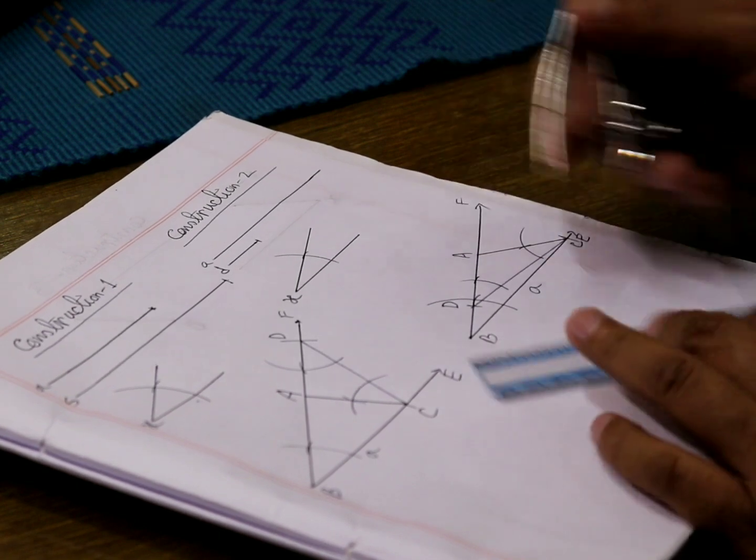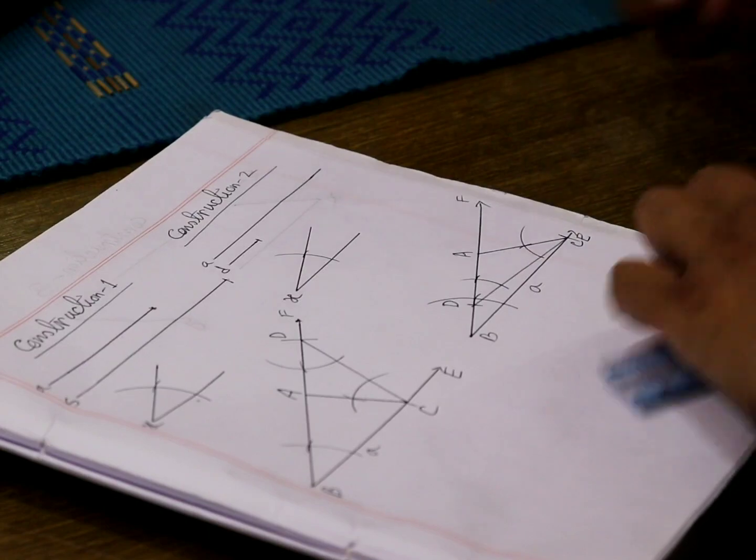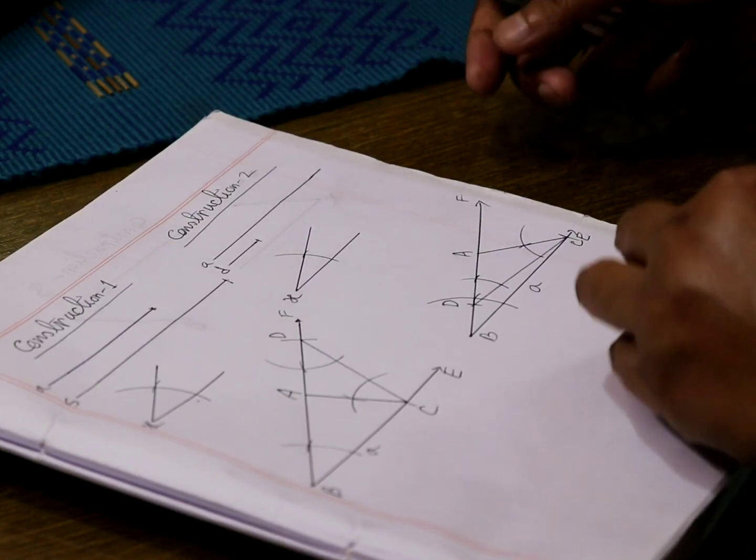Let CA intersect BF at point A, so therefore triangle ABC is the required triangle.